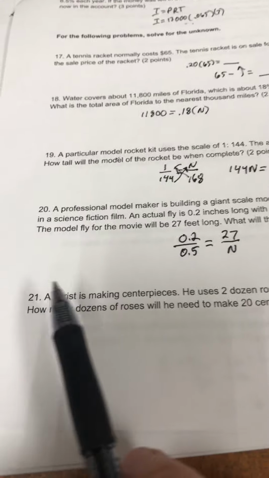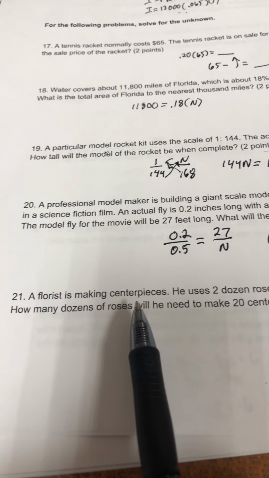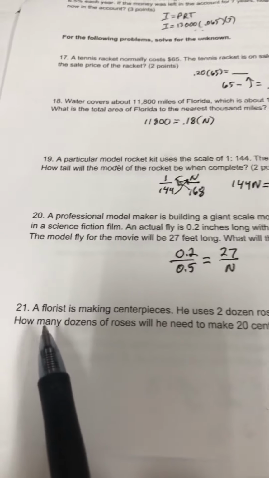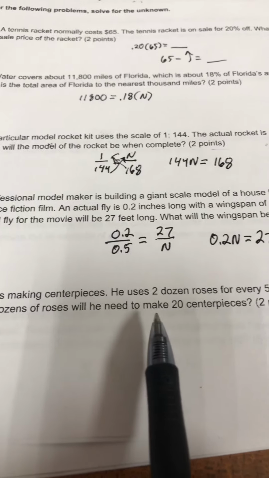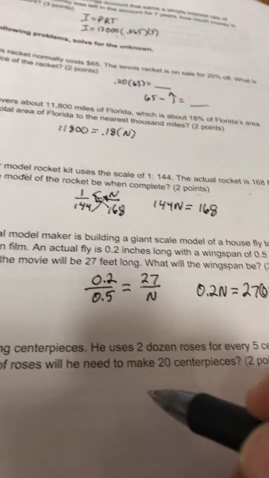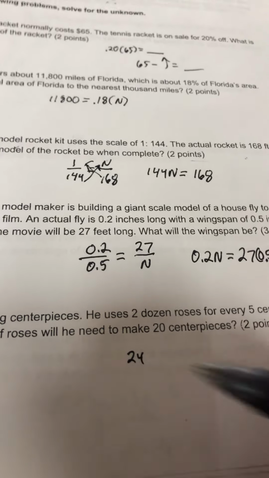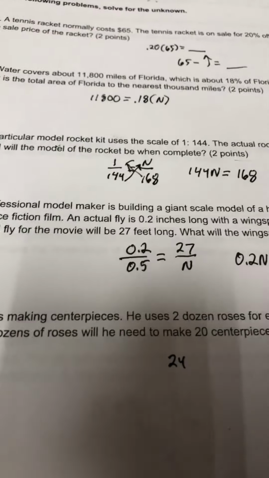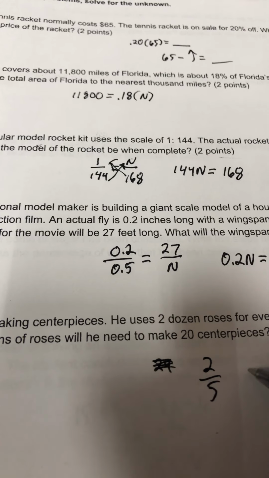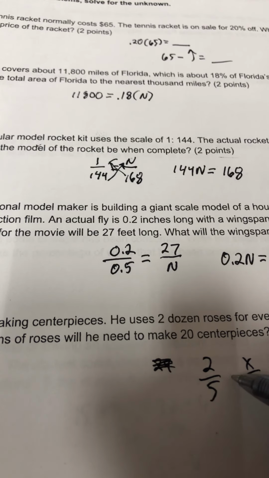And then 21, a florist is making centerpieces. He uses 2 dozen roses for every 5 centerpieces. How many dozens of roses would he need to make 20 centerpieces? Okay, so 2 dozen is going to be 24. I guess I could use 2. 2 is to 5 as what is to 20.